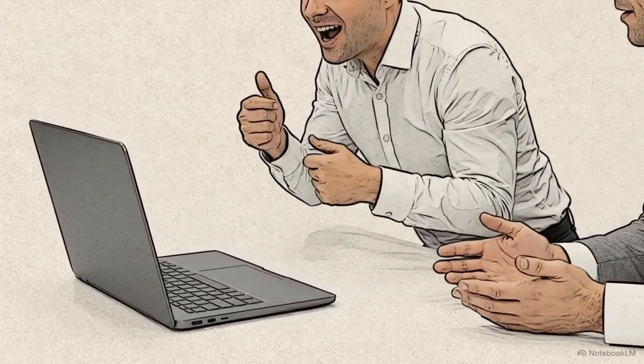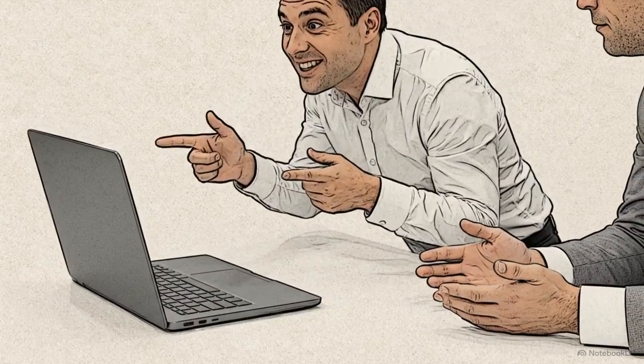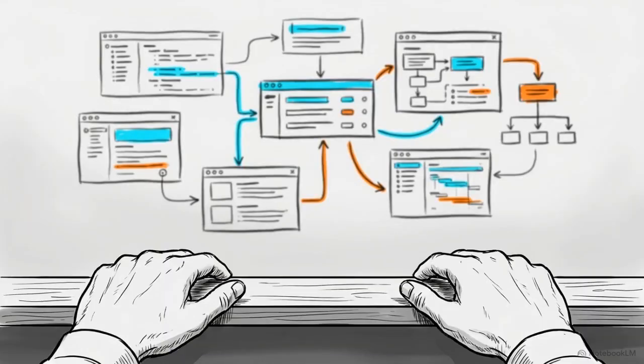shut the screen and rely on human connection. You are the boss. To get the best out of this technology, you have to stay firmly in the driver's seat.